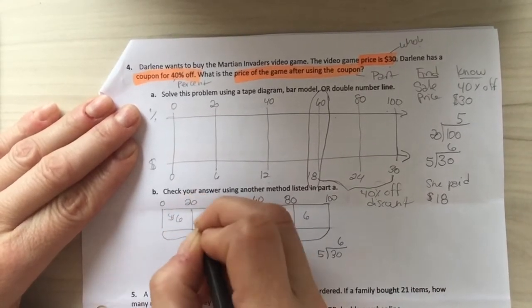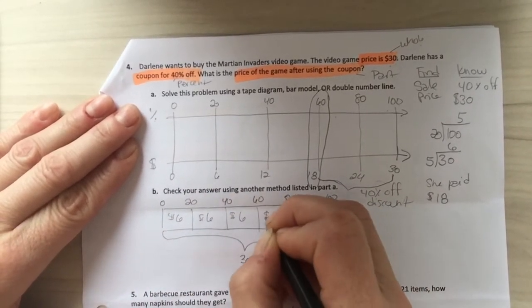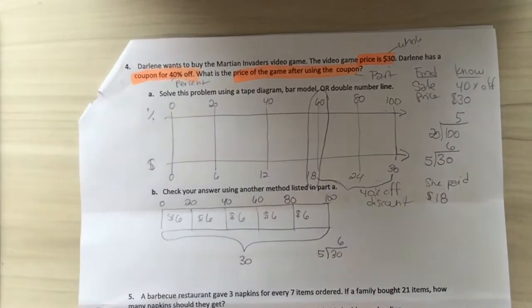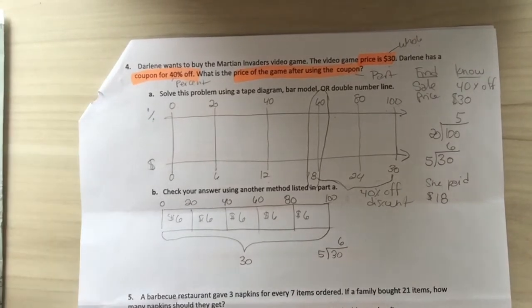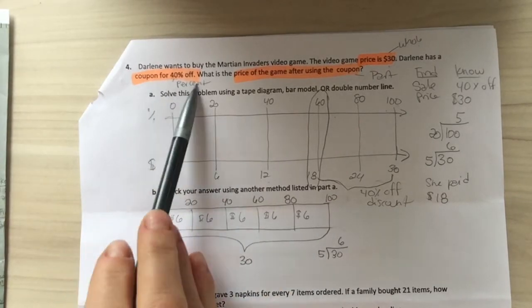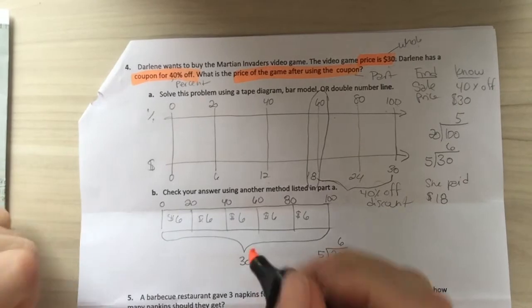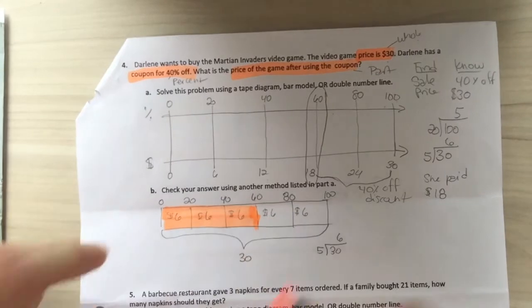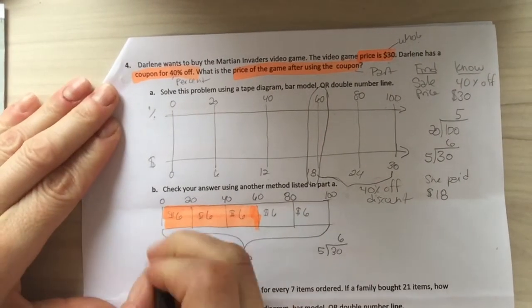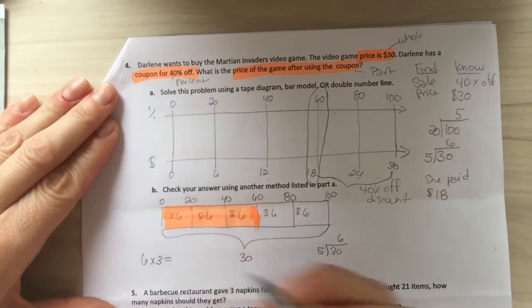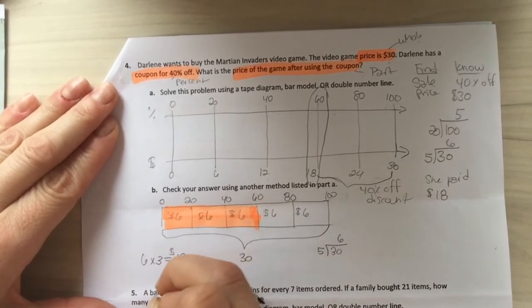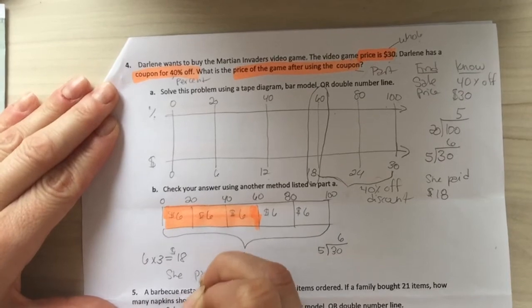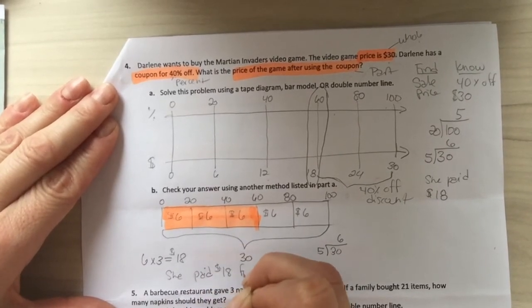And I'm going to put, I don't need to, but I'm going to put the dollar sign in here because it is dollars. Now, when I'm done with my bar model, it's like my answer's going to jump out at you. So I need to highlight my answer. She got a 40% discount, which means she paid 60%. So I've got to highlight up to 60%. And then just to drive it home, I could show you that 6 times the 3 sections is $18. She paid $18 for the game.